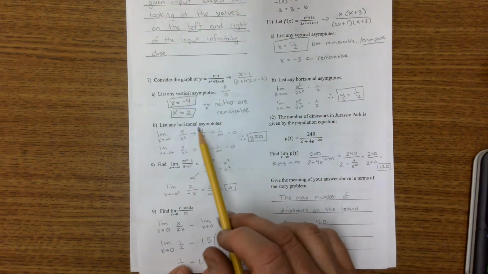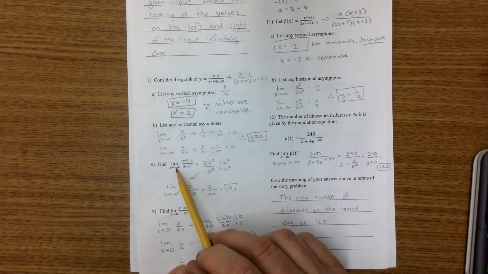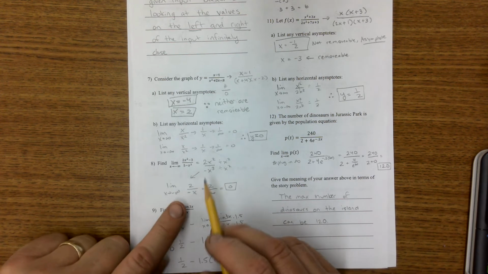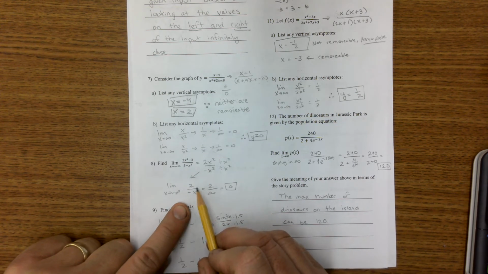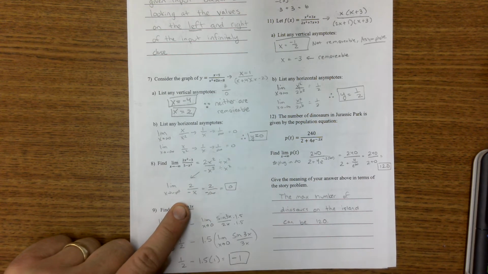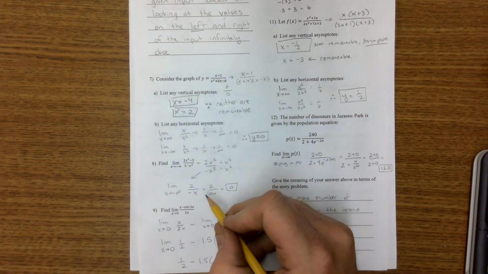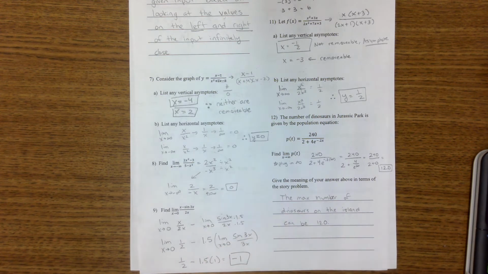Find the horizontal asymptotes there. Find the limit as x goes to negative infinity. Well, we just plug in negative infinity to this one, and we have 2 divided by a negative infinity there. Well, whoops. It's a negative, so it does change it back to positive, which is still just 0.